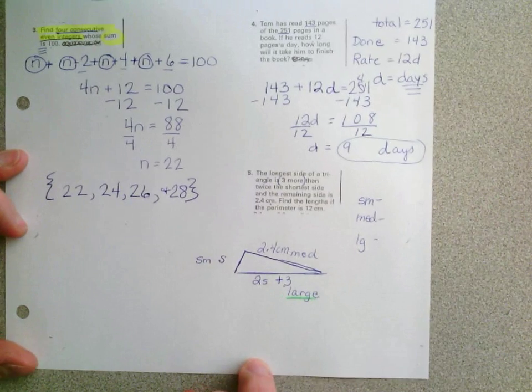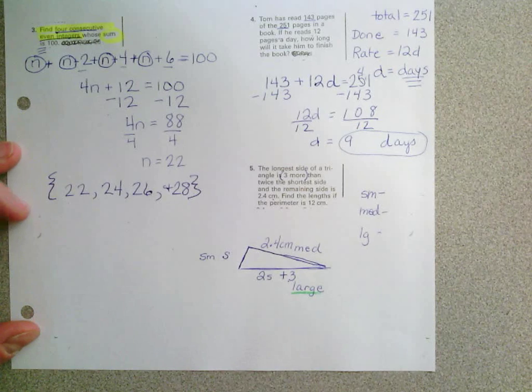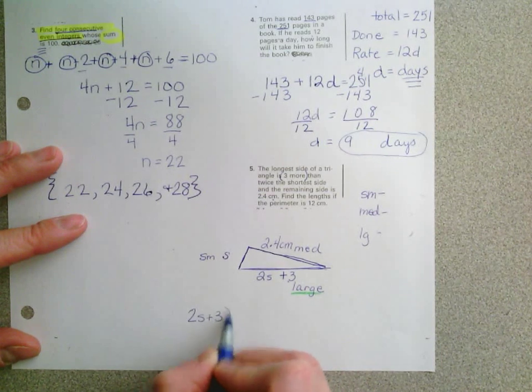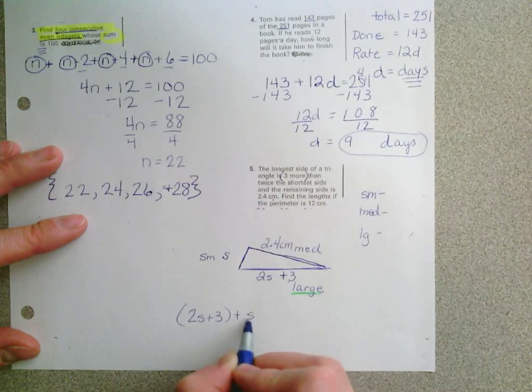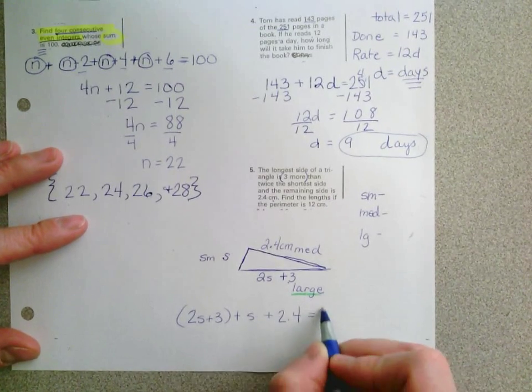How am I going to set this up to solve for perimeter? What do you think? Parentheses 2s plus 3 parentheses plus s plus 2.4. 2s plus 3 added to the little guy added to 2.4 is 12. He's right.